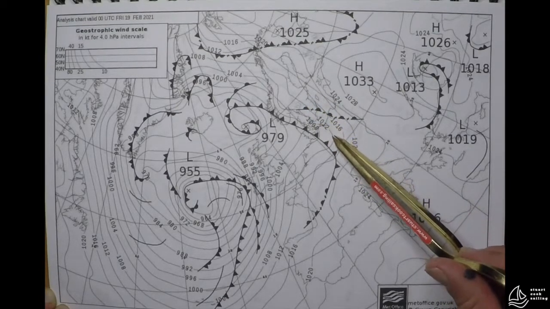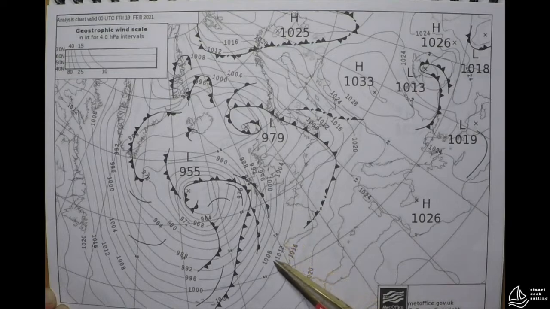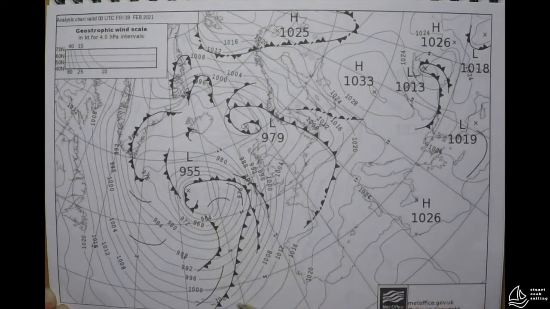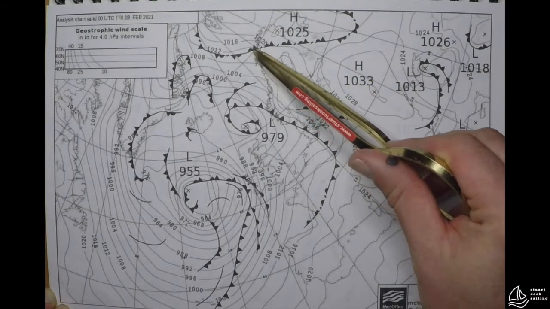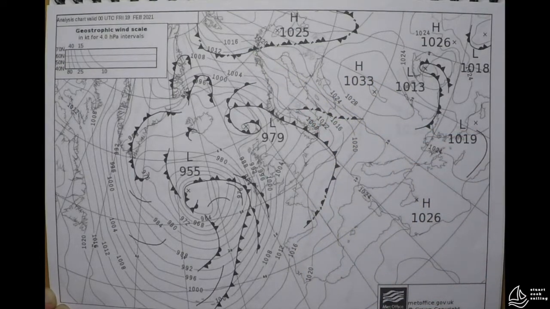So you can see this line of 1012 following all the way down here. So it's kind of coming from the outskirts of this low pressure up to the outskirts of the high. So that is an equal pressure line across the Earth's surface.